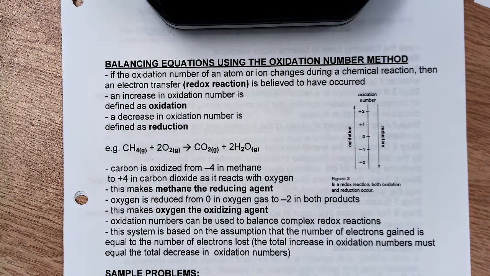So now that we know how to find oxidation numbers, we can use those to balance reactions. If the oxidation number of an atom or ion changes during the chemical reaction, then we can assume that there's been an electron transfer, and so a redox reaction has occurred. An increase in oxidation number is defined as oxidation. A decrease in oxidation number is defined as reduction, which makes sense.